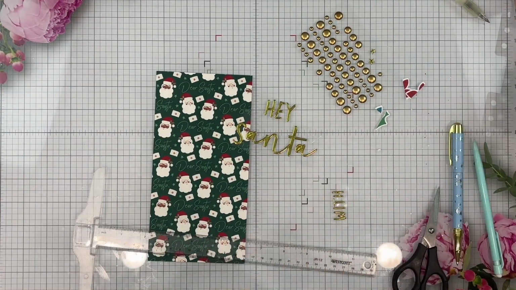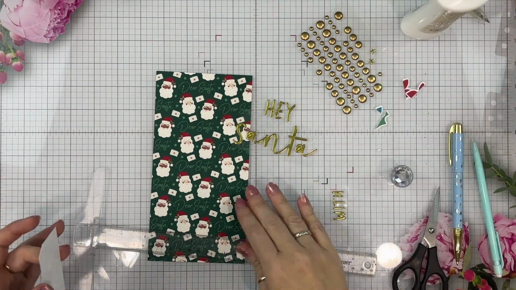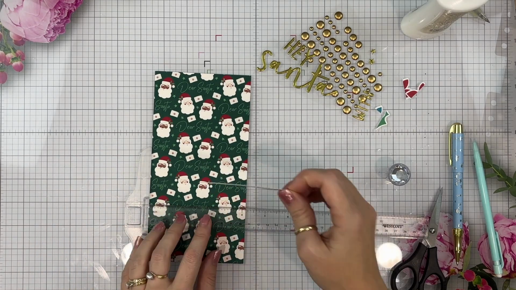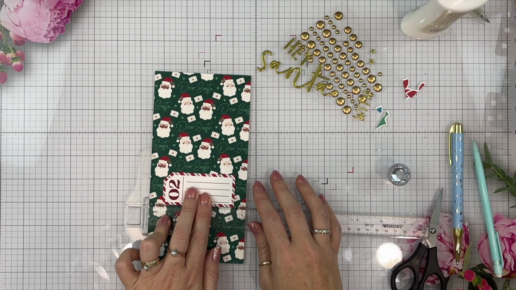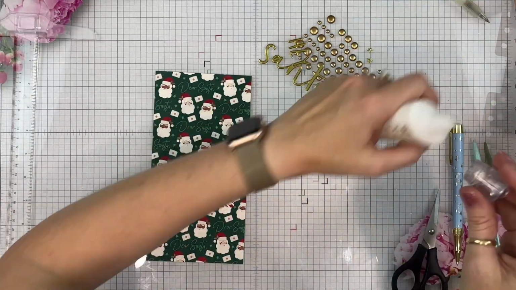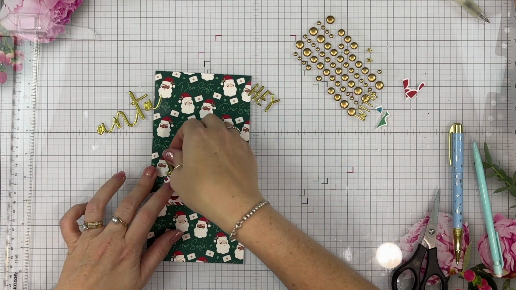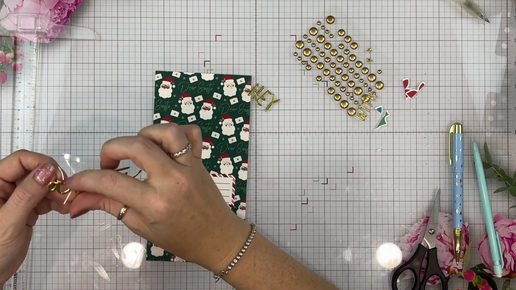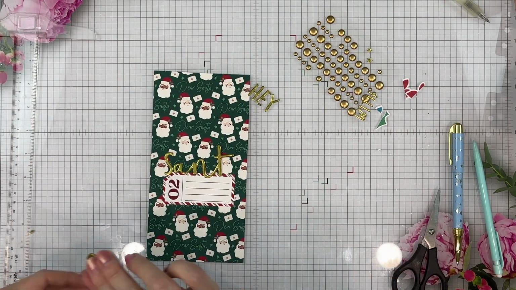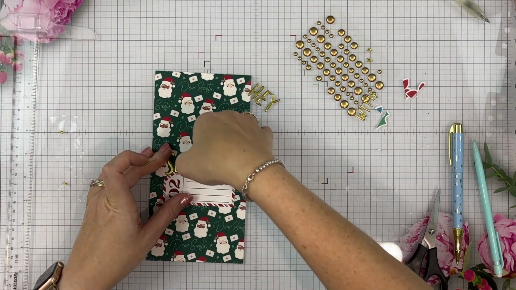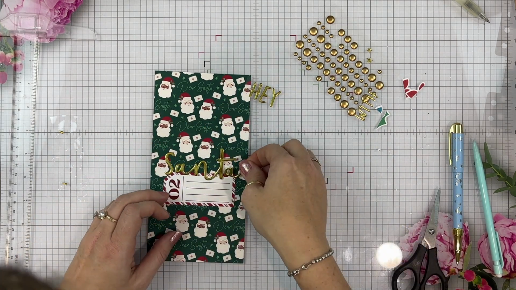So I've got another Traveler's Notebook paper here, and another one of those fun day number with the label, the journaling pieces with the day number, and some more stickers from the kit that I pulled together. So I'm just going to pop Hey Santa on here. It's going to be my title, which I think is really cute. I love this paper, it's so fun.